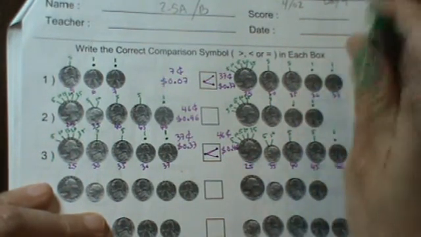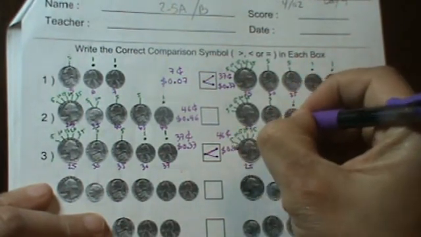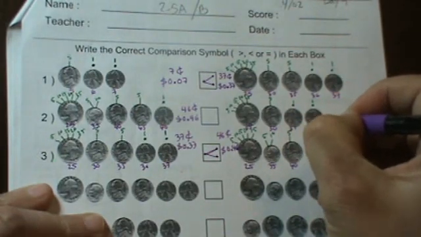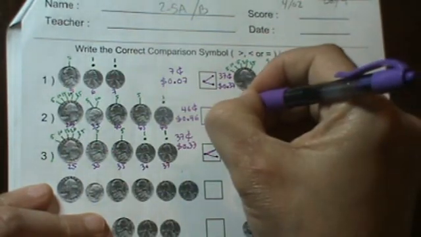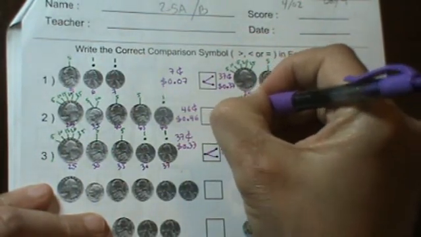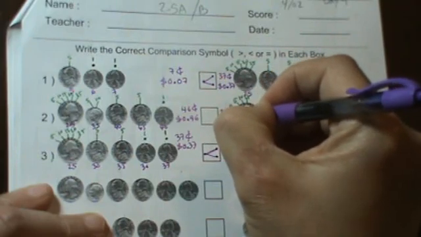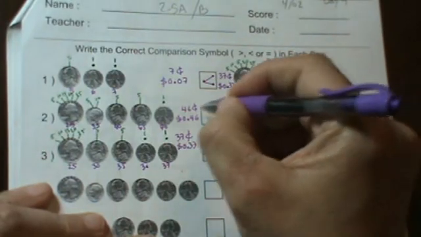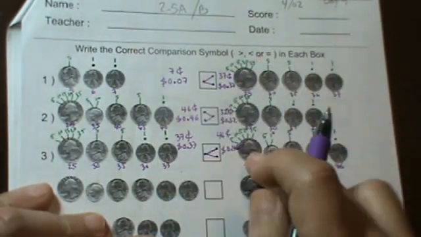Penny is 1. So adding the numbers, this is 25 and 5 is 30 and 1 is 31 and 1 is 32. So this is 32 cents or $0.32. So which one is greatest? This side.